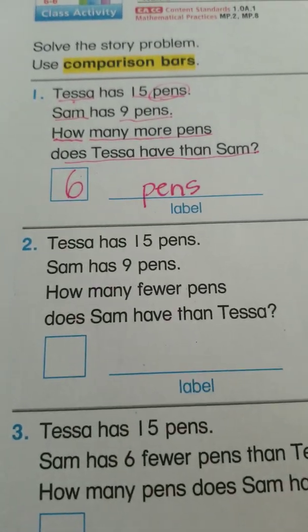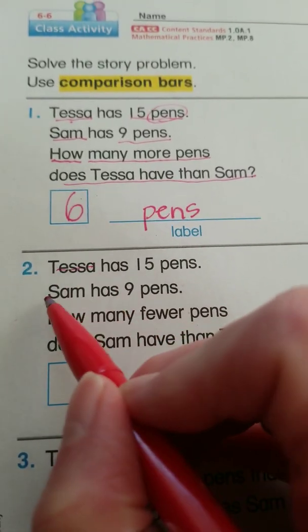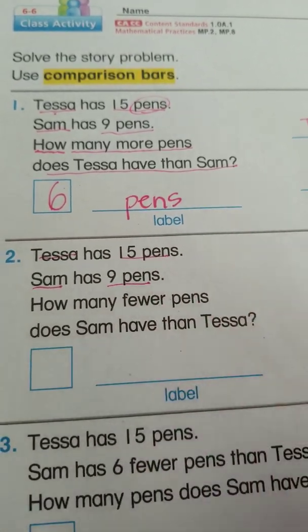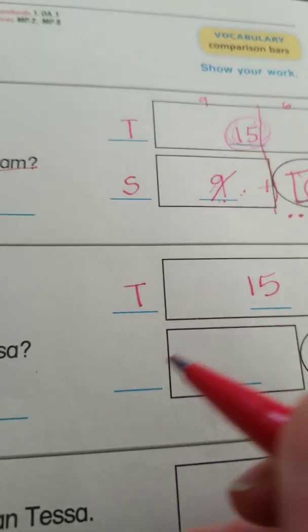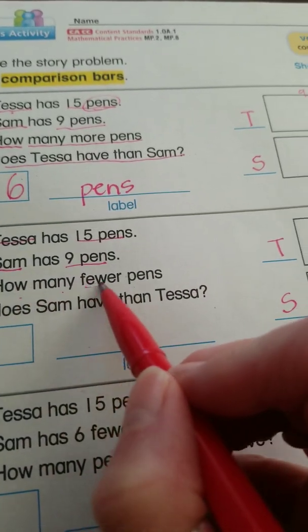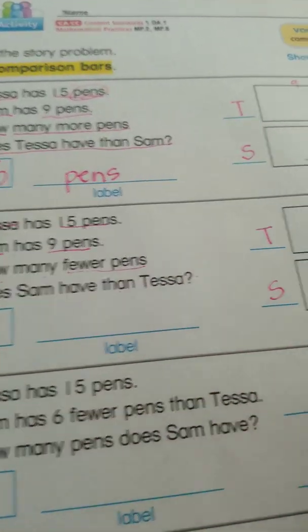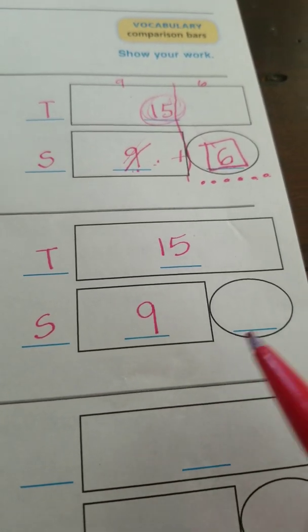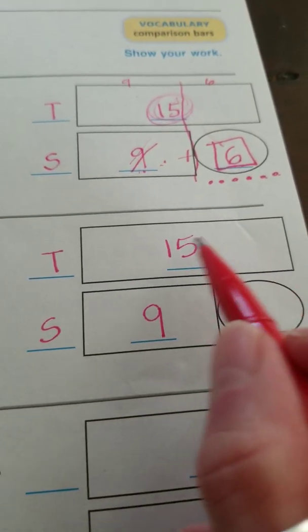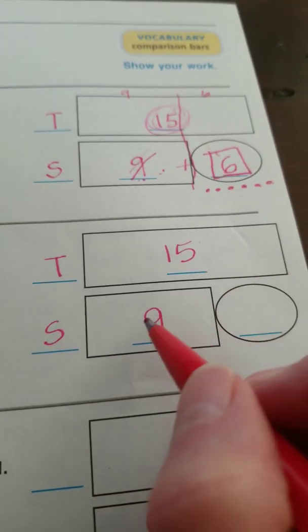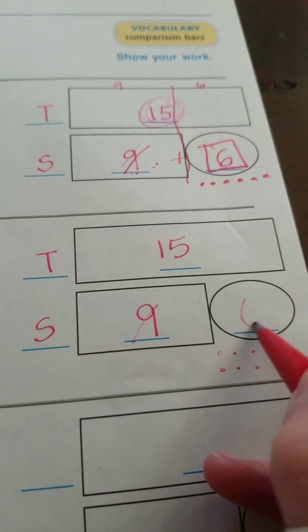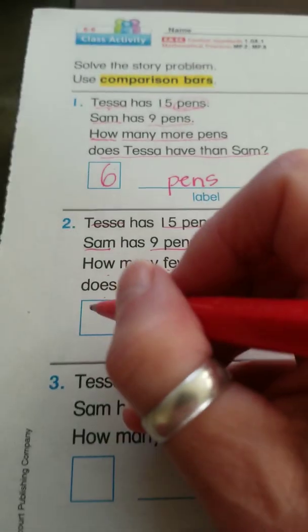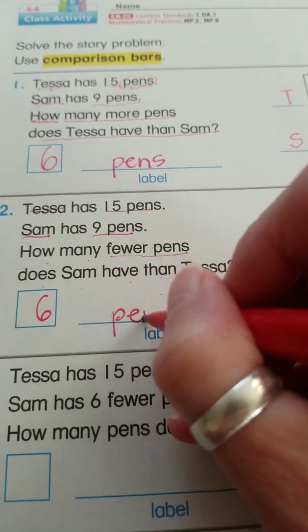Great. Let's look at number 2. Again, we have Tessa and Sam. And again, Tessa has 15 and Sam has 9 pens. So I'm going to put T for Tessa and I'm going to put 15. And I'm going to put an S for Sam and put a 9 for Sam. And then it says how many fewer pens does Sam have than Tessa? This is essentially the very same problem because here is the fewer than. Up here it was the more than for her. Down here it's the fewer than. So I go 9, 10, 11, 12, 13, 14, 15. I find that 6 is my difference. And I put 6 pens. That's going to be the same thing.